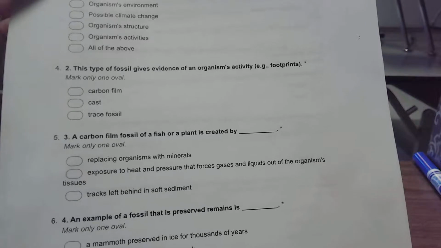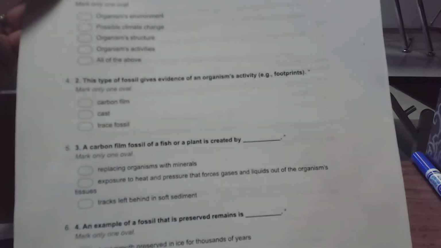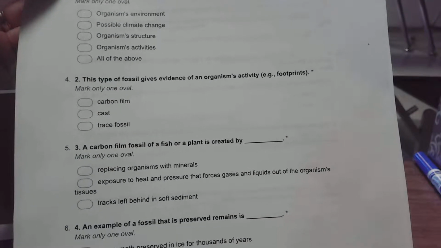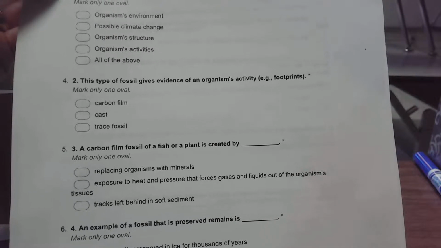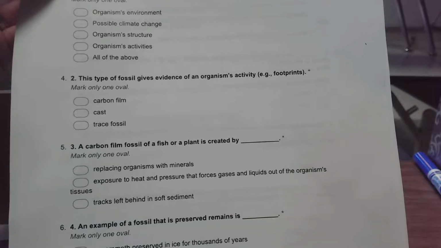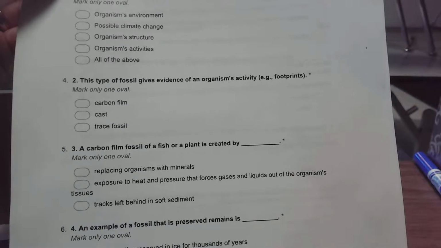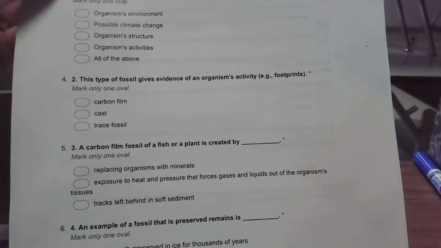Number 2. This type of fossil gives evidence of an organism's activity, for example, footprints. Mark only one oval. Carbon film, cast, trace fossil.